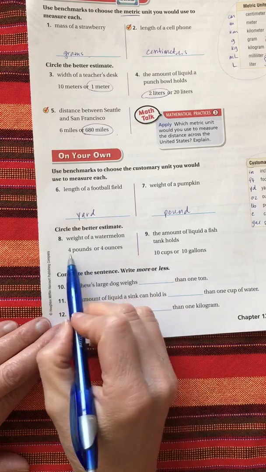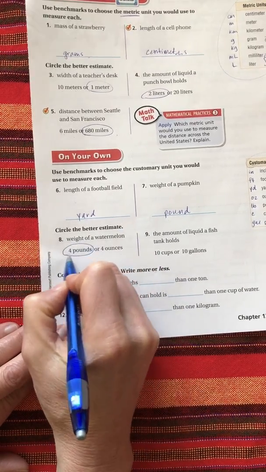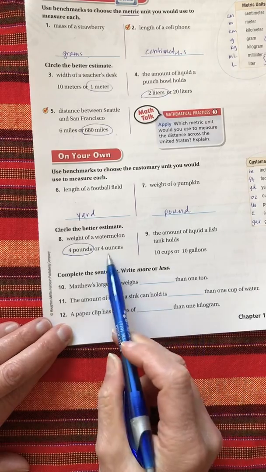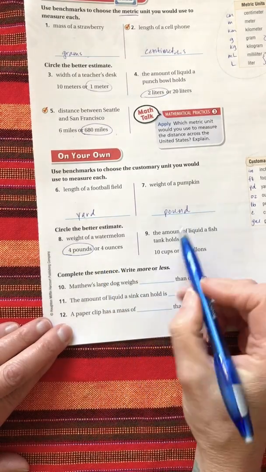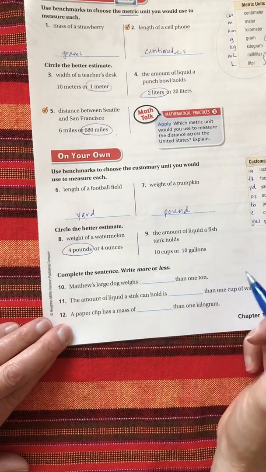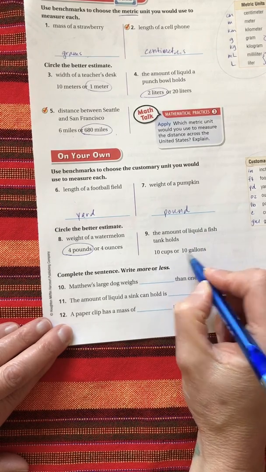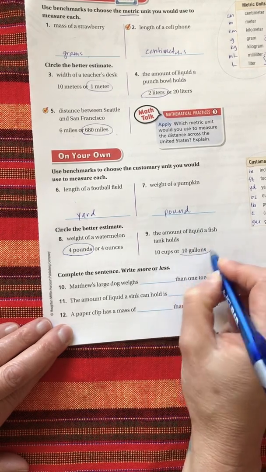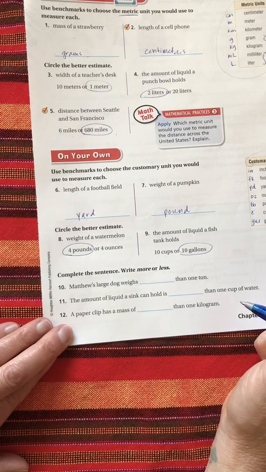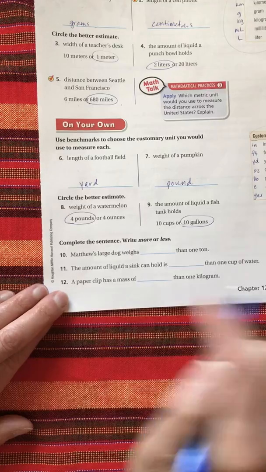Circle the better estimate. Weight of a watermelon is going to be 4 pounds or 4 ounces. Definitely 4 pounds because it weighs more than a couple pencils. And the amount of liquid a fish tank is going to hold, 10 cups or 10 gallons? Well, 10 cups is not even a gallon, so you better have some teeny tiny fish, or don't own fish at all if you only have 10 cups, because that's not enough water for them to swim in.